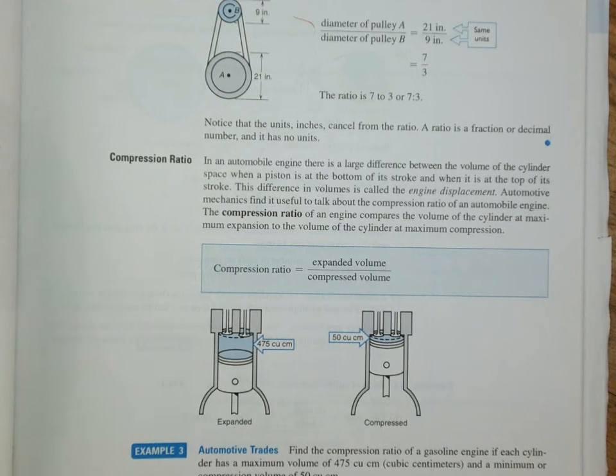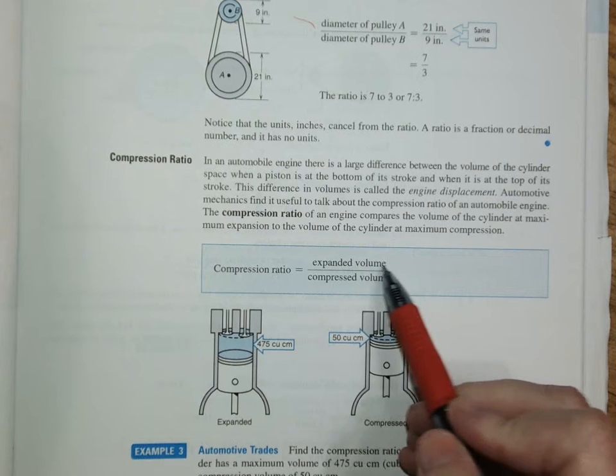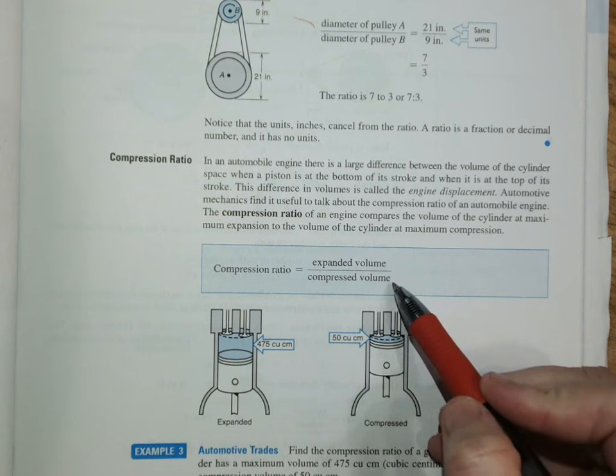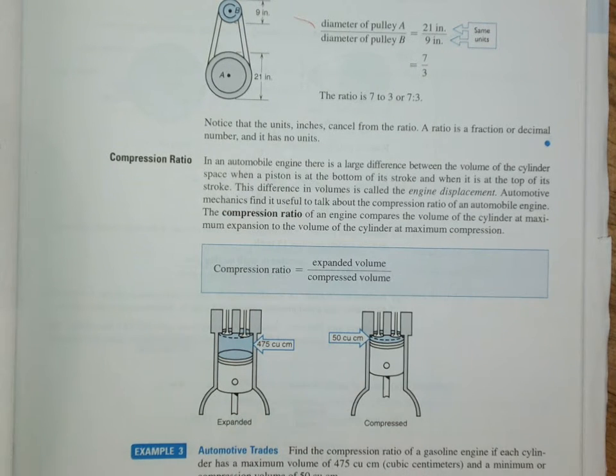The difference in volumes is called the engine displacement. Automotive mechanics find it useful to talk about the compression ratio of an automobile engine. The compression ratio of an engine compares the volume of the cylinder at maximum expansion, or the expanded volume, to the volume of the cylinder at maximum compression, or the compressed volume. Also, please remember, very important, compression ratios are always written so that the second number in the ratio is 1. And we'll discuss that here in just a second.